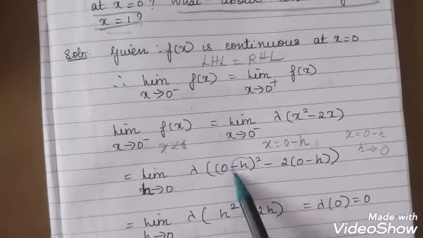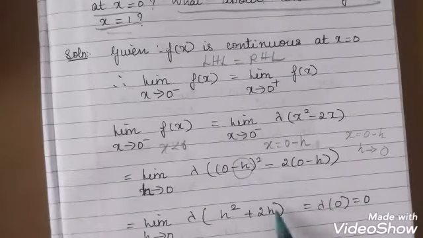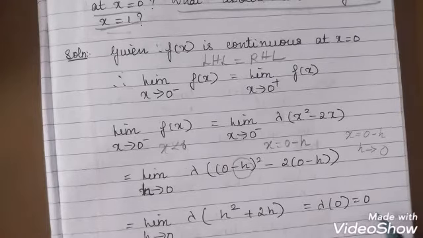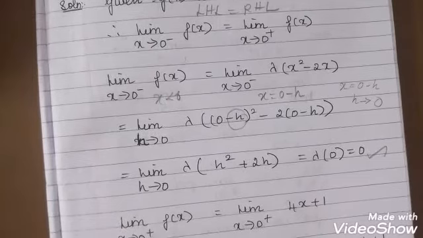You know that this will be nothing but plus h squared. Lambda into h squared minus into minus, you will have it as plus 2h. Now when I substitute it, what will you get? It is equal to 0. Got it? Now, what's the next one here?